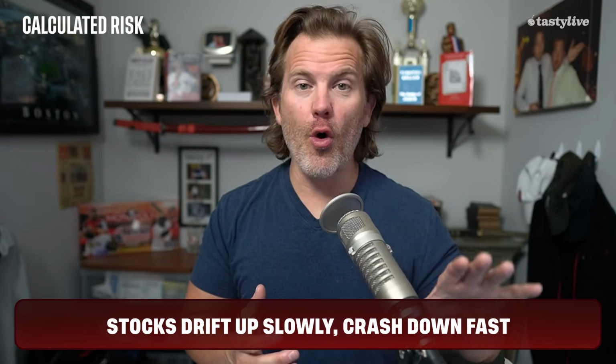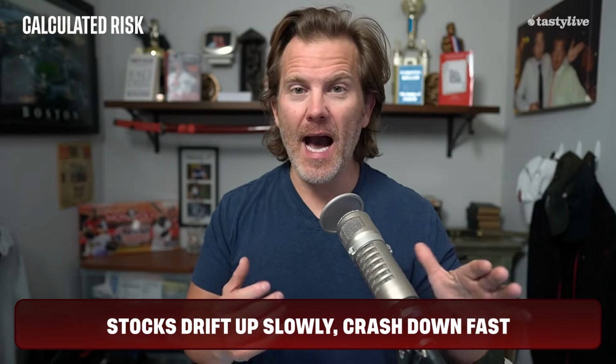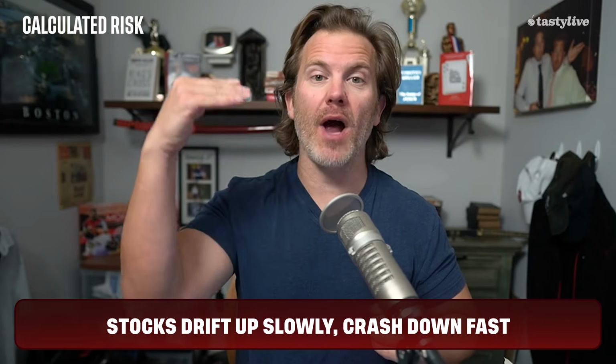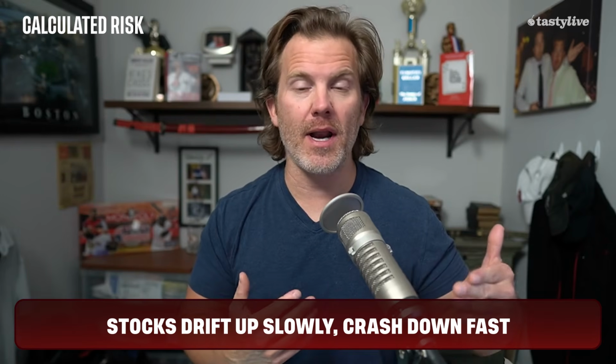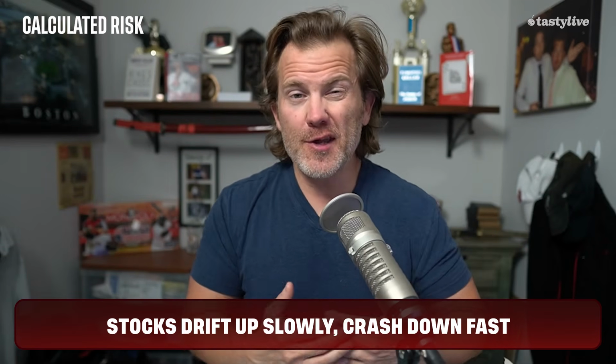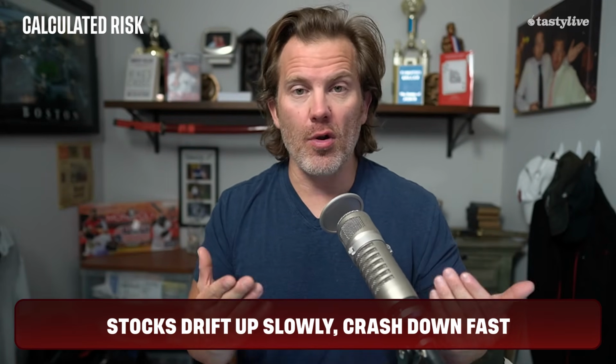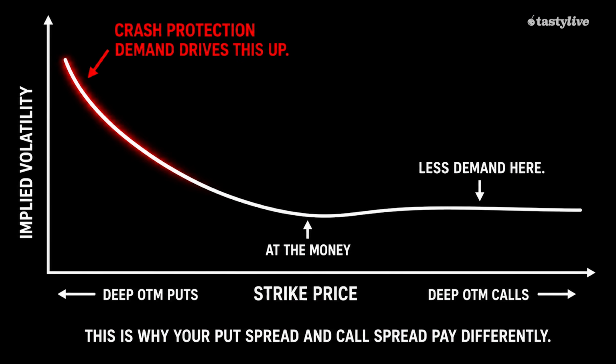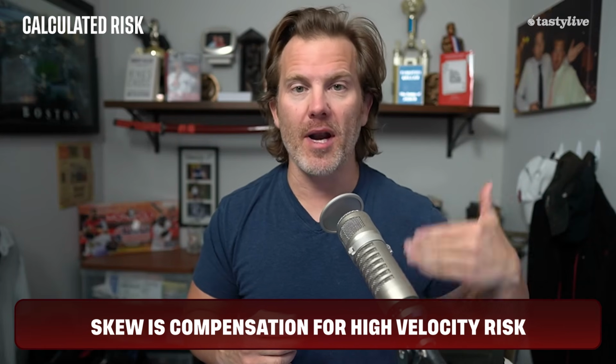When you're looking at the overall indexes, it's very common to see implied volatility rising as you go further out of the money on the put side. This is because a lot of investors are long stock, they're long delta, they want protection against a big market drop, against that crash type scenario. So they're bidding up the implied volatility on the out of the money puts.